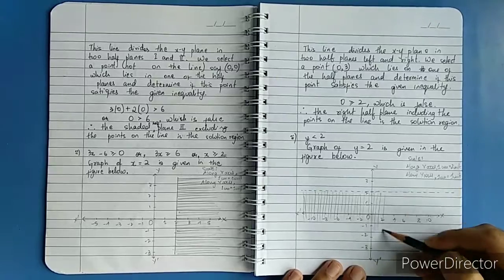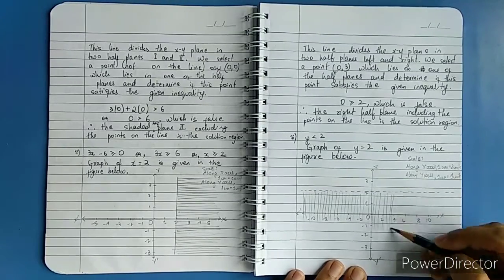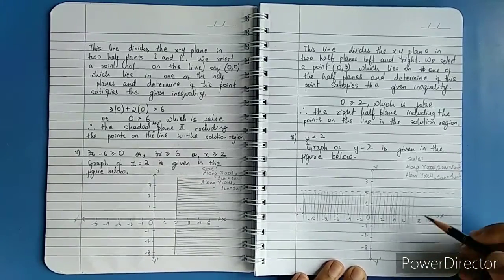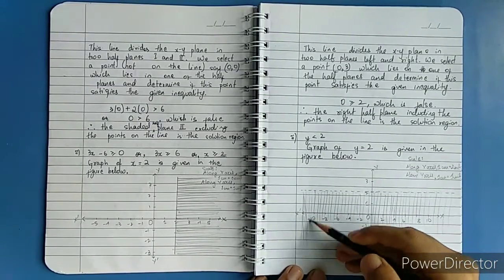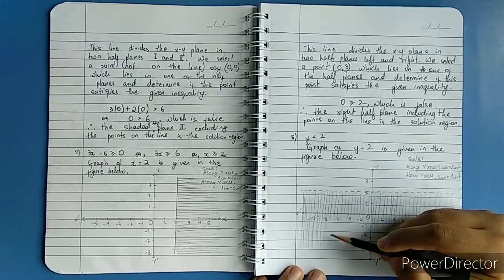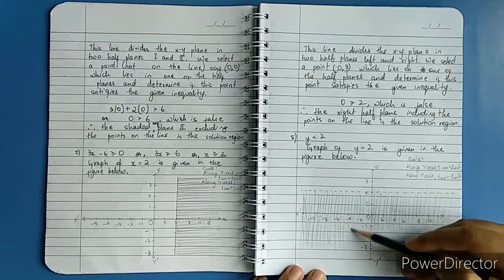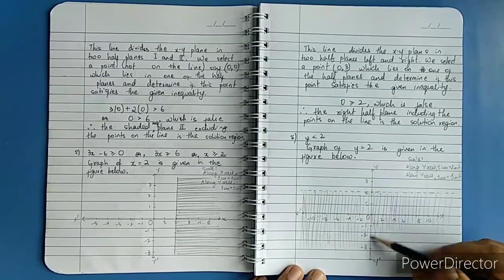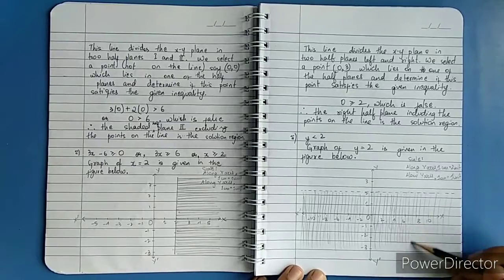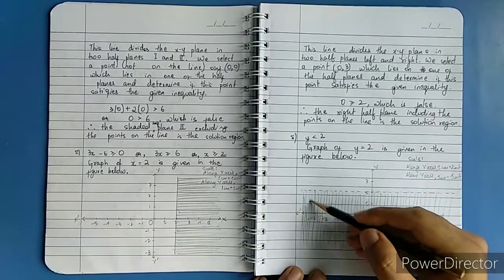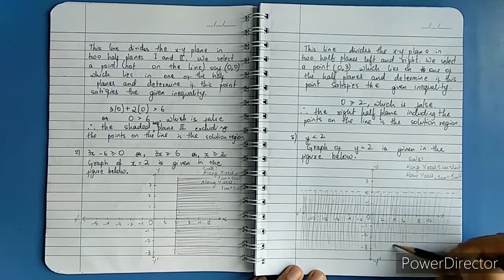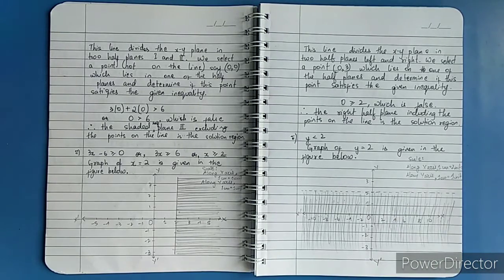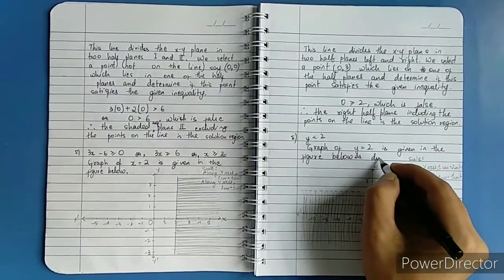So we'll shade this region that is below the line y equals to 2, as a dotted line.